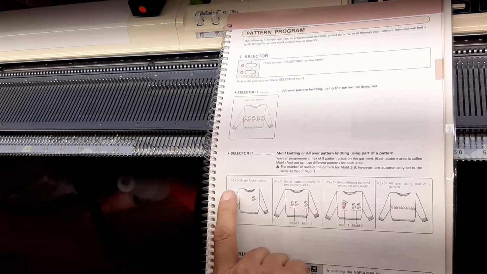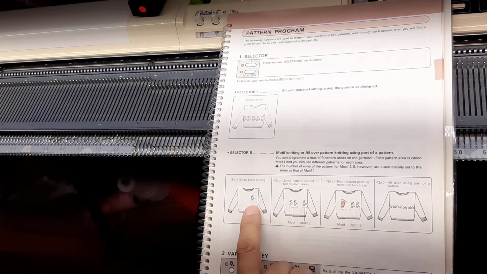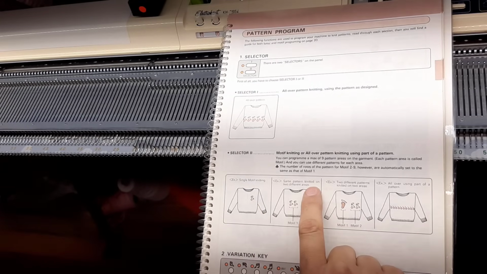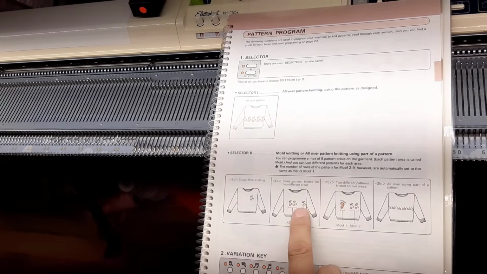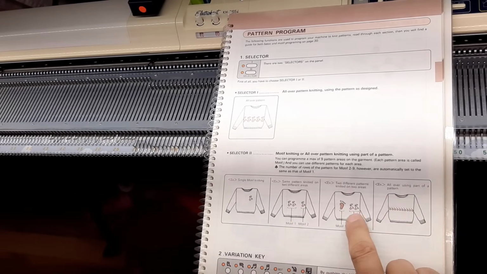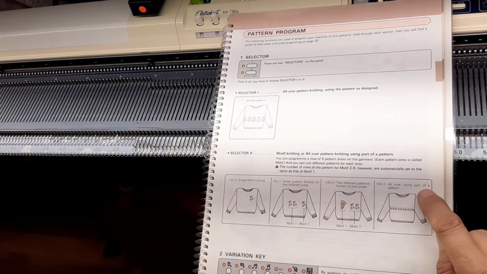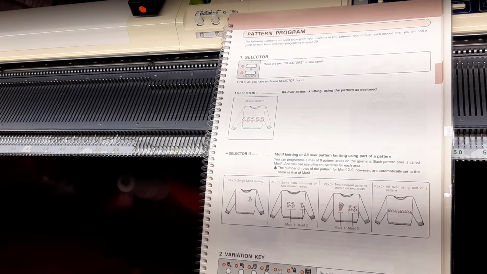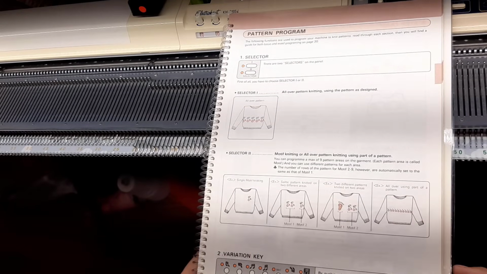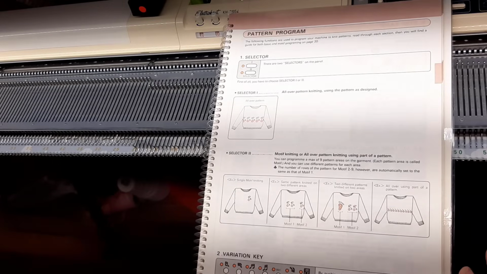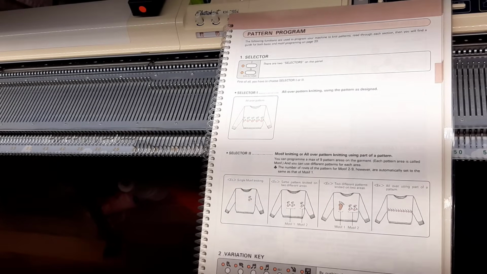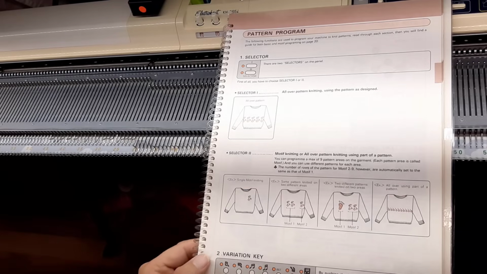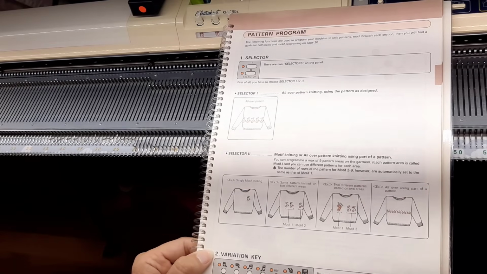So, for example, single motif knitting. Same pattern knitted in 2 different spots. 2 different patterns knitted in 2 different areas, or all over using just 1 pattern. Ooh. Okay, so that was just on selector 1. We're going to start a new video for variation key.